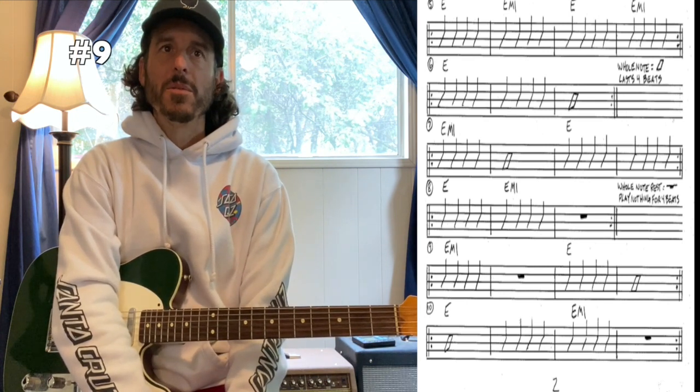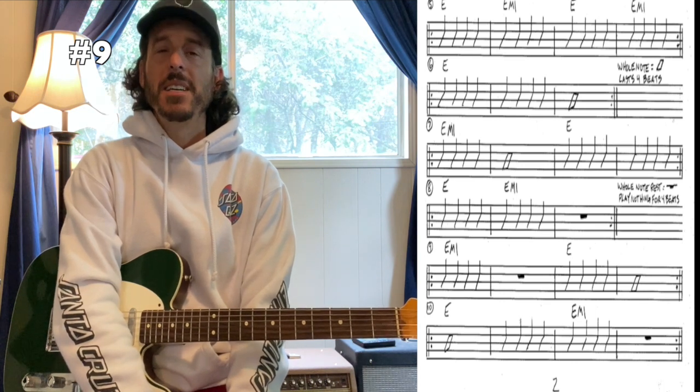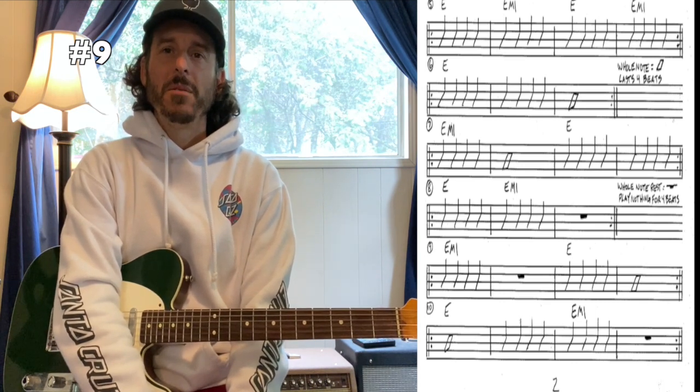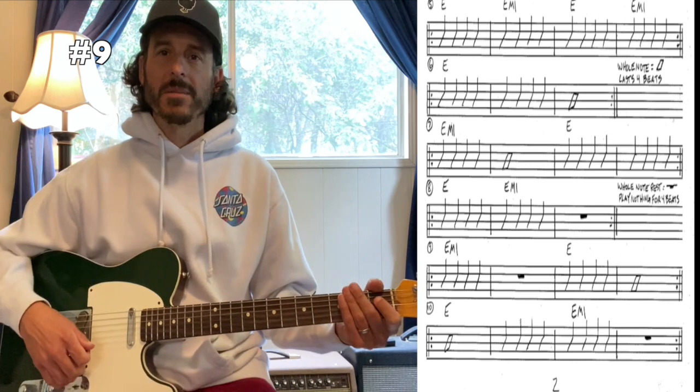Okay, for number 9, we're going to go E minor for 1 bar, normal pattern. We'll have a whole note rest for bar 2. We won't play anything. Switch it to E major with normal pattern on bar 3, and then we'll have a whole note rest on bar 4. Okay, here comes number 9.